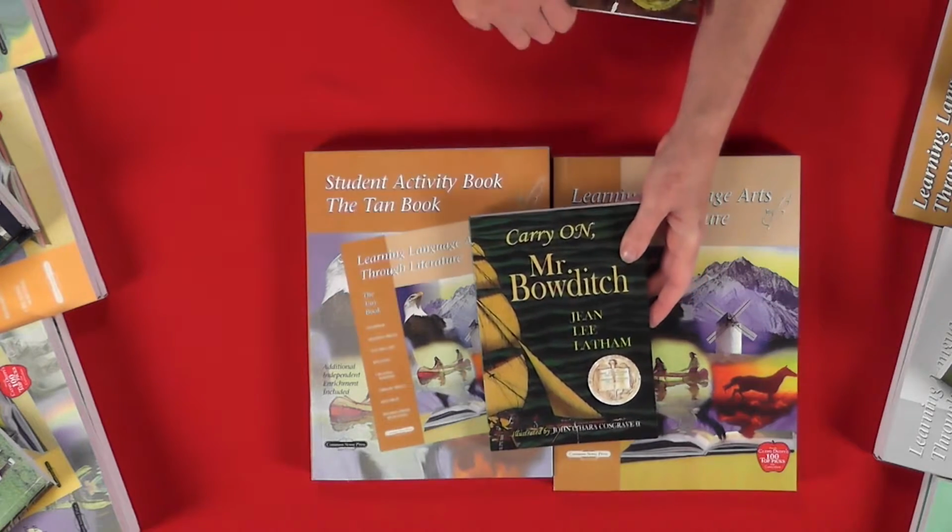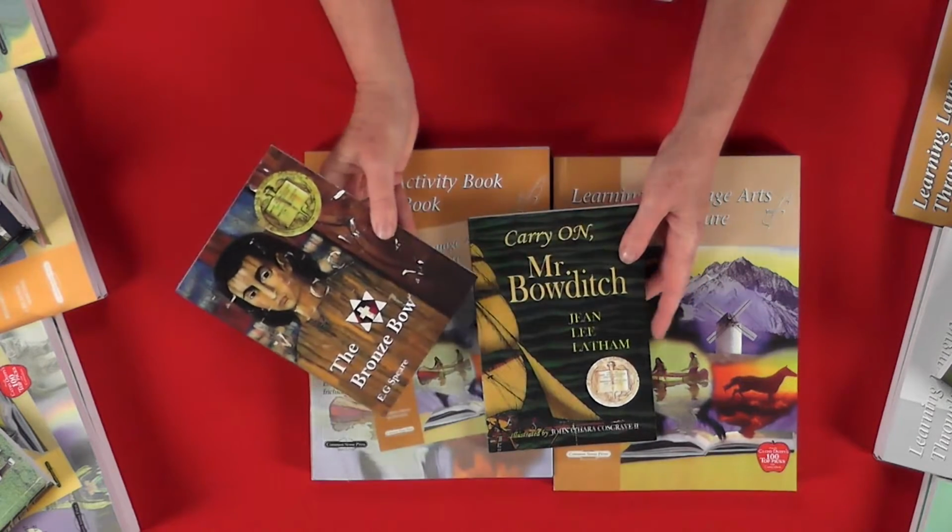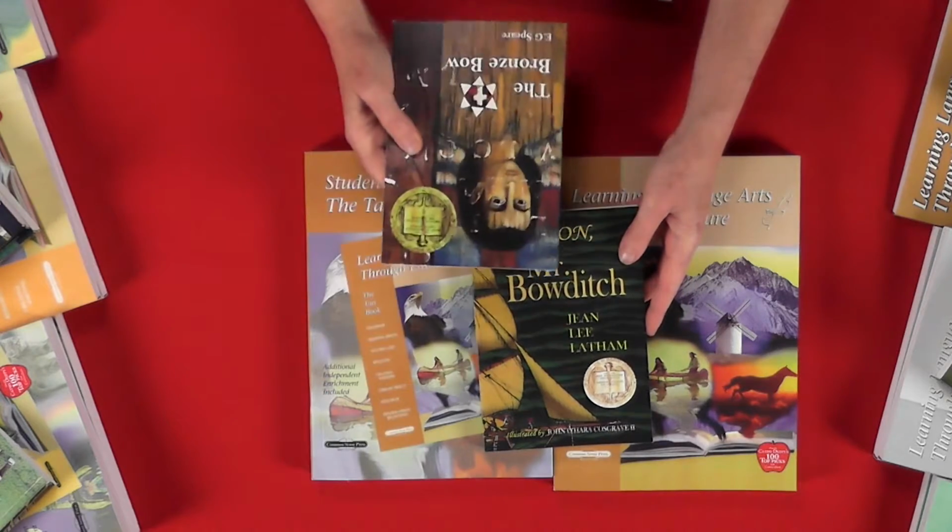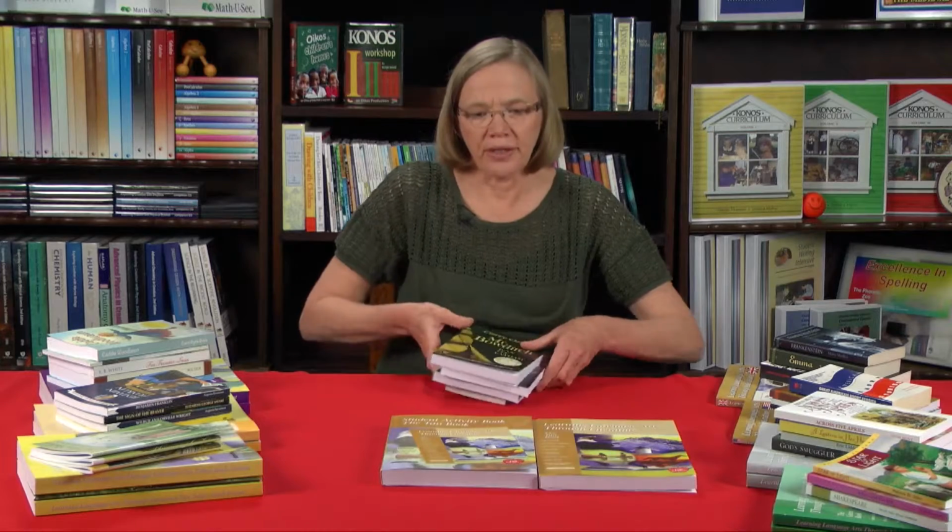When you see the next section is coming up where Bronze Bow is going to have to be read, then you present that book and they read it. That would be one way to manage the reading all the books at once problem. Okay, so that is your readers.